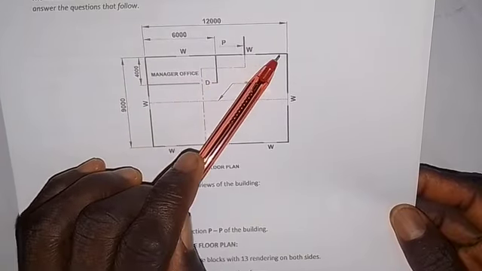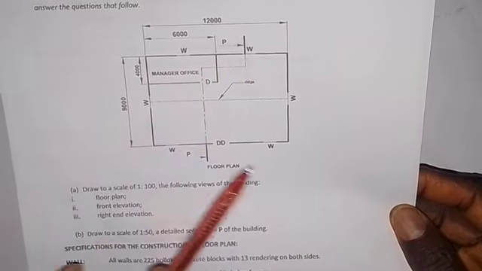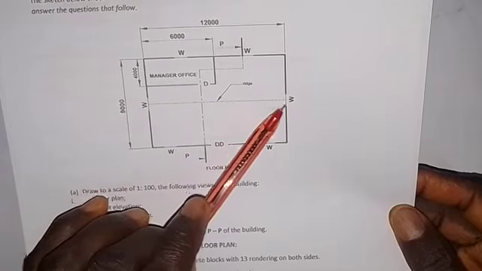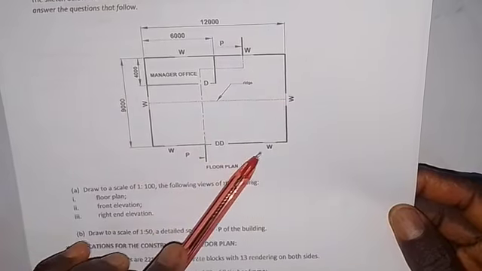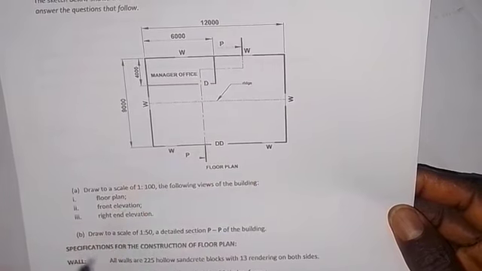The same thing applies to this. From here to here is also 60, so we also fix it in the middle. This also is in the middle of this space, and this also we have at this point. So we have to take note of that.